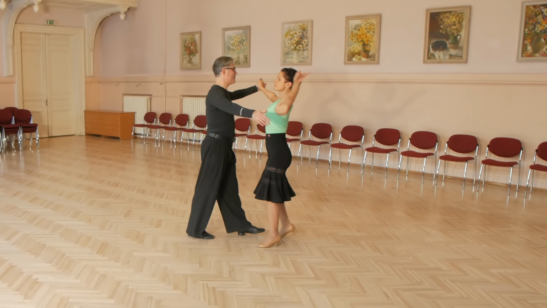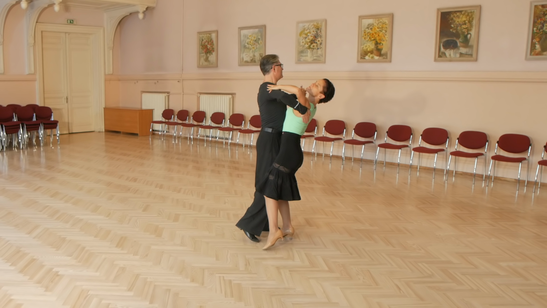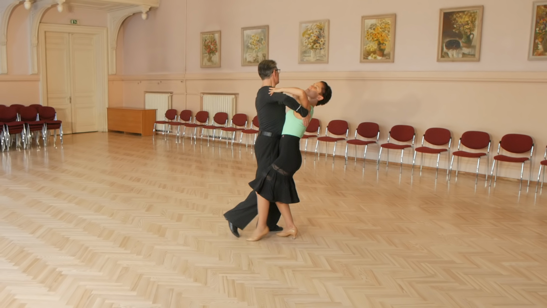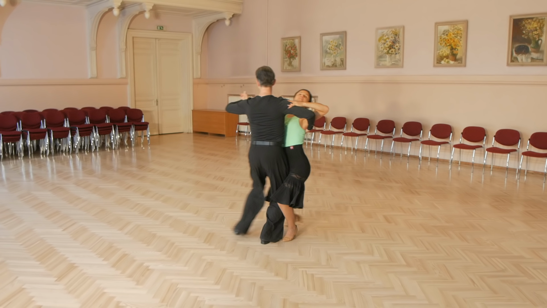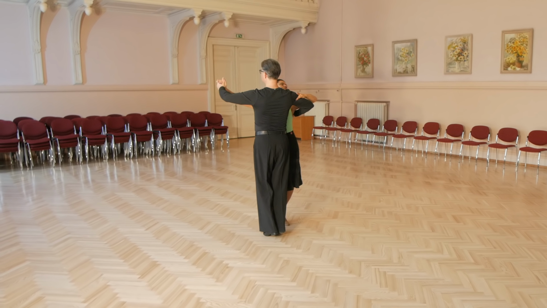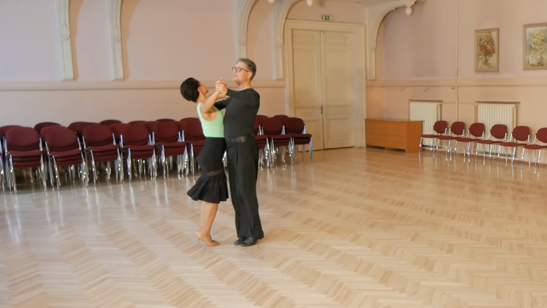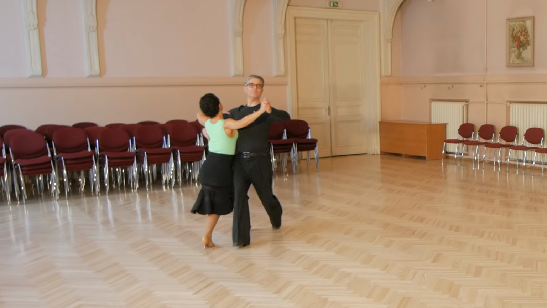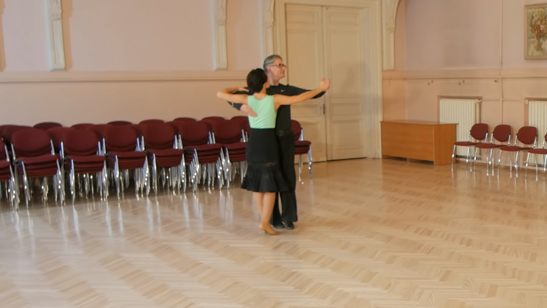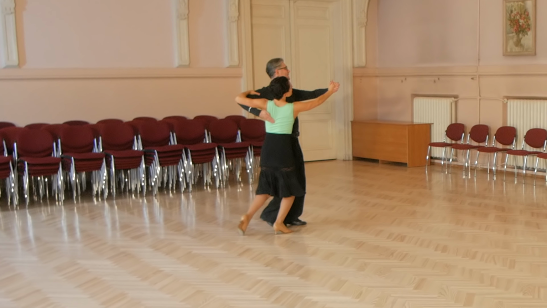Let's look again from the opposite direction. Man starts with right foot, he goes back, to side, close, forward, side, close, side, back in CBMP, back, and to side in promenade position.